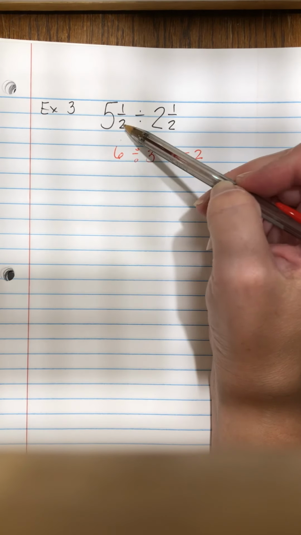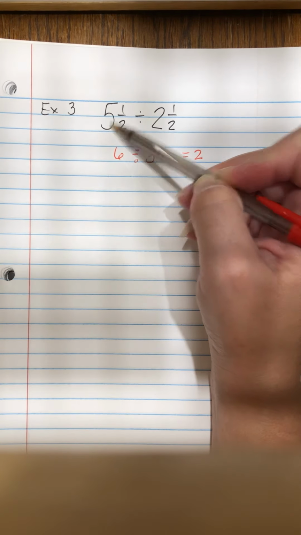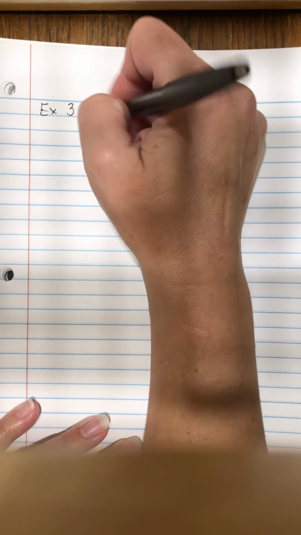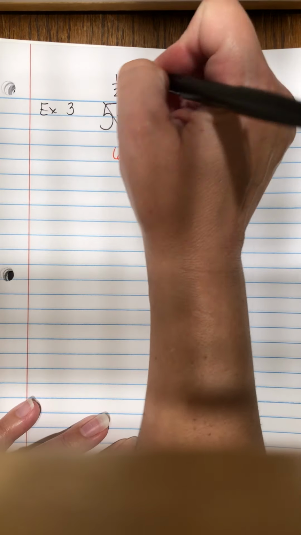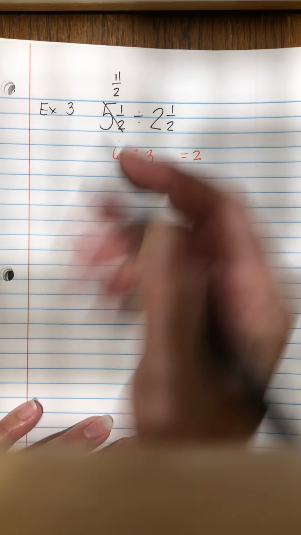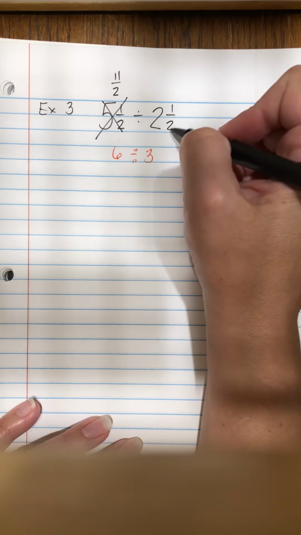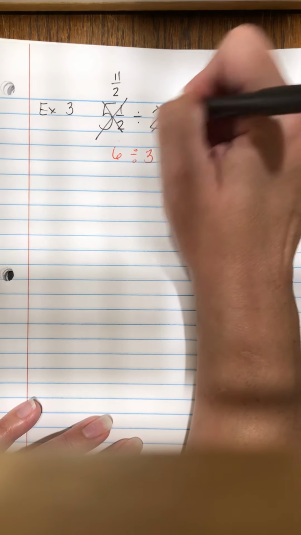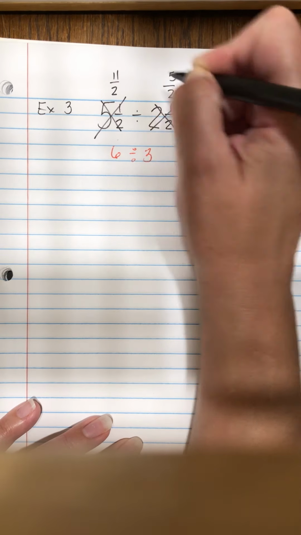Okay, 2 times 5 is 10. 10 plus 1 is 11. So here we have 11 over 2. Then 2 times 2 is 4, plus 1 is 5. So I have 5 over 2.